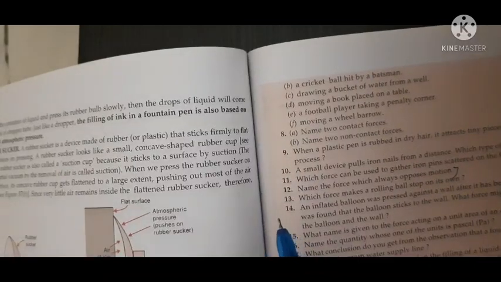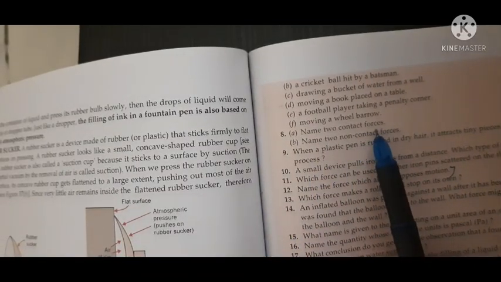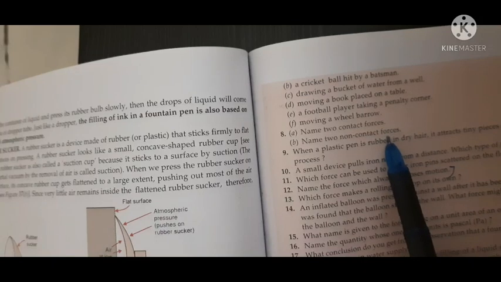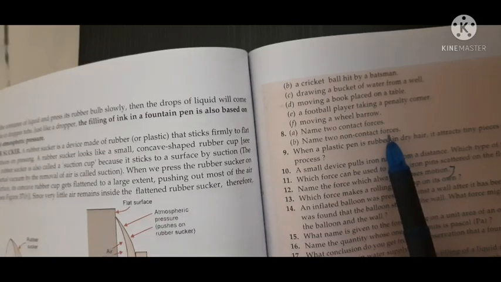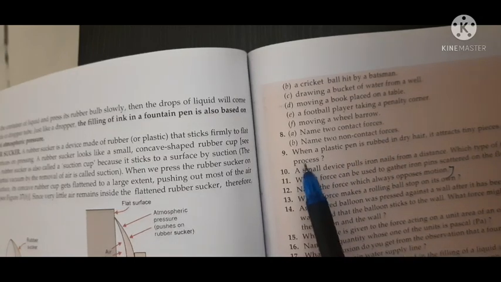Next question. Name two contact forces. So two contact forces are muscular force and frictional force. Name two non-contact forces, that is electrostatic force and force of gravity. Next question, see question number 9.